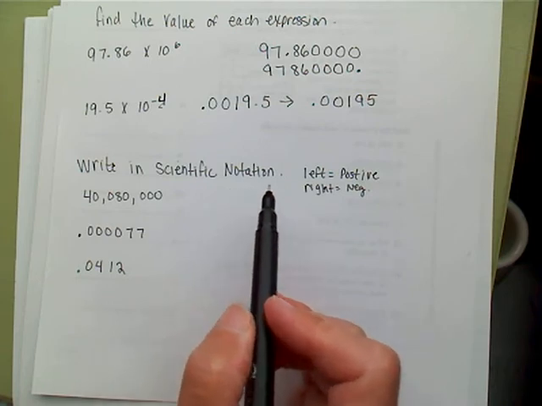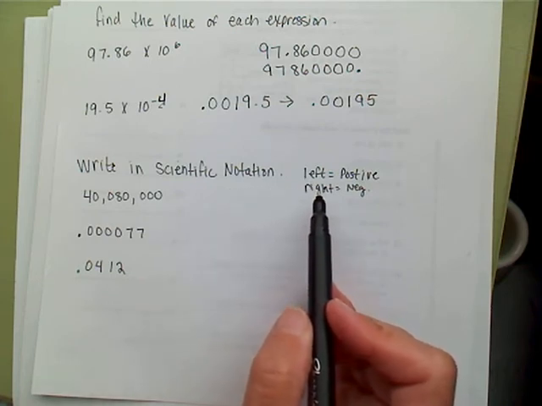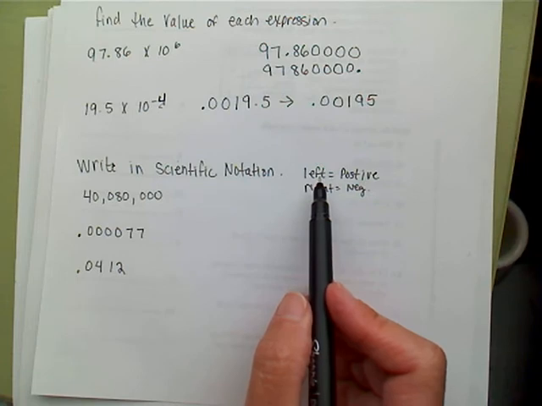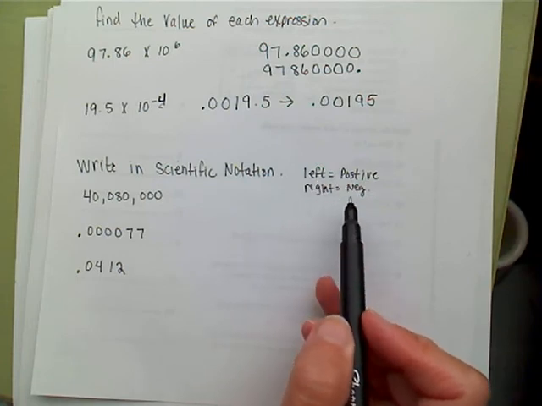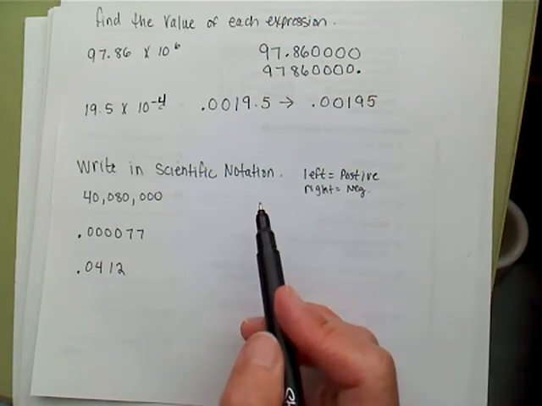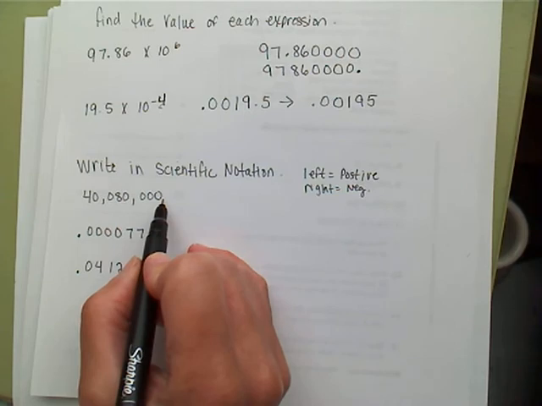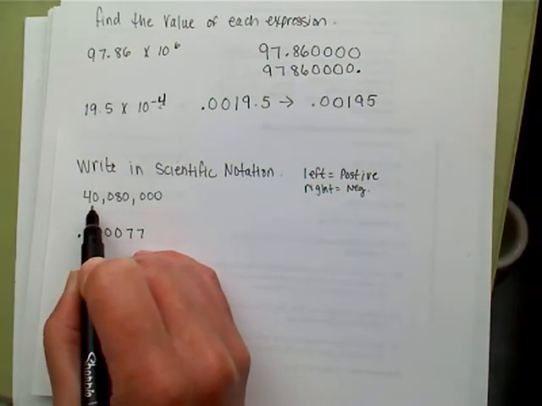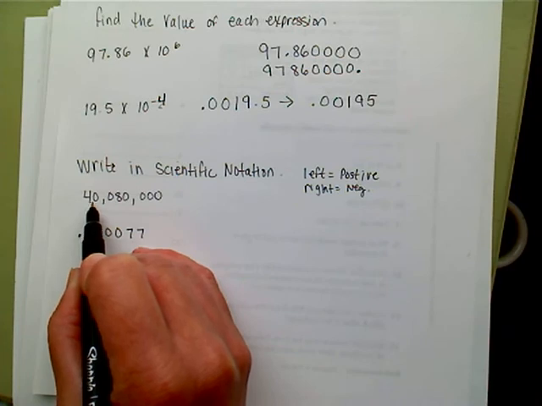Okay, so again, this is similar to what I did in the first round of practice problems. If I move to the left, it's going to be a positive. If I move to the right, it's a negative. But again, remember the requirement. One digit has to be in the ones place. So it's understood that my decimal is way back here. I need to keep one digit in the ones place, which in this case is going to be the 4.